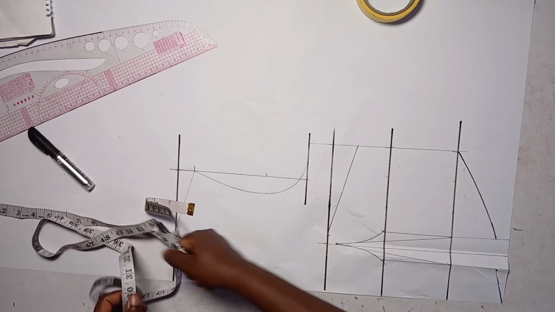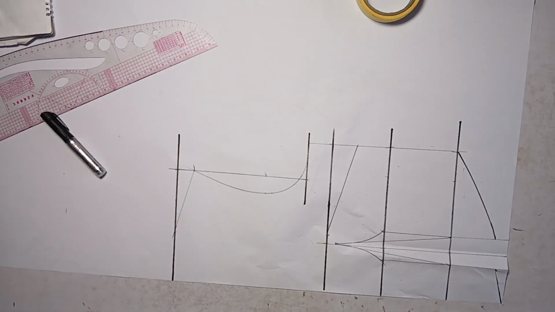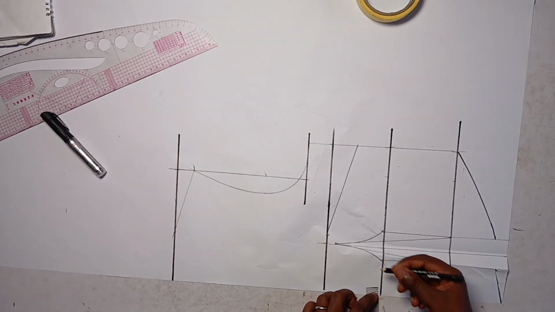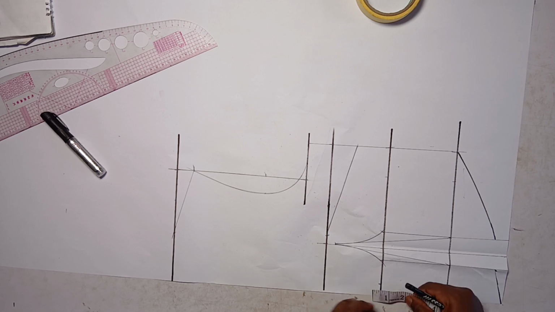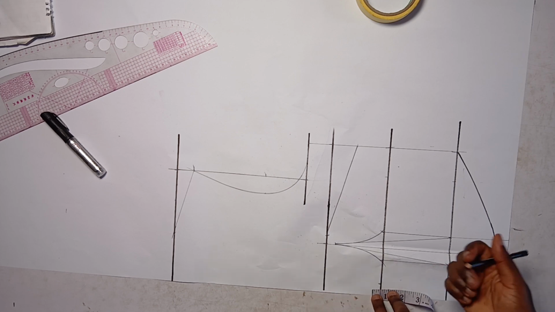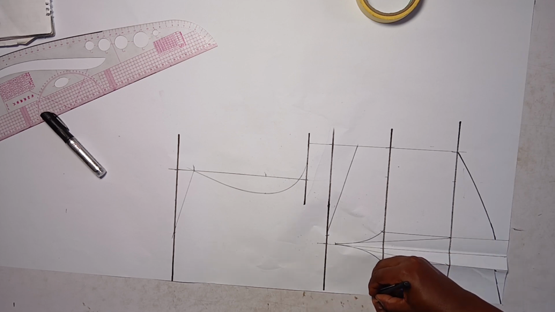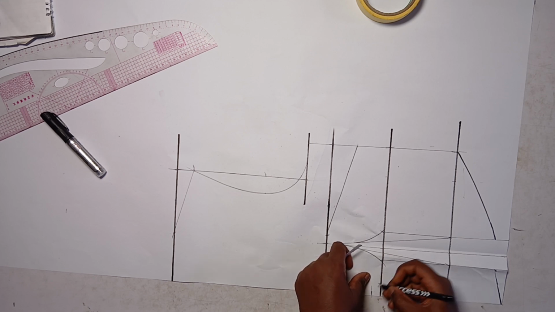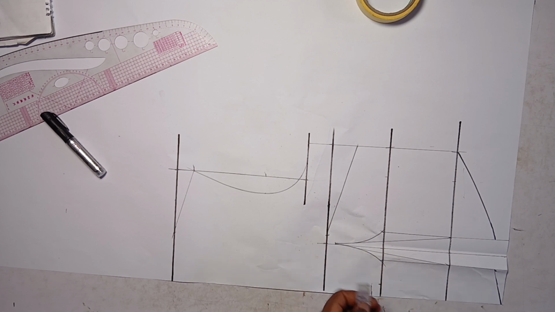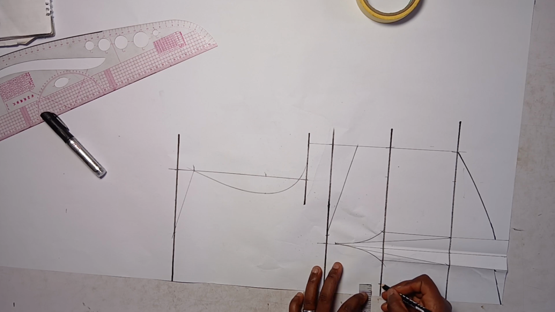So you come to the underbust now. The neck stops at the underbust, so you come to the underbust. Then from this center front you go in by 0.75, and also from the underbust you go up by 1 inch or 0.5 inch depending on how deep you want it to be. But for me, I'm going up by 0.5, and also the same thing I marked here, I'm also going to mark it here. So I will have this like this.